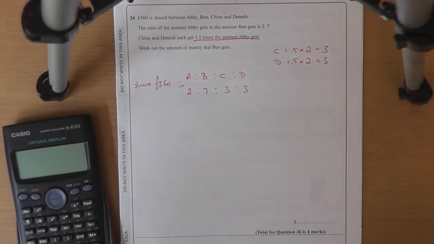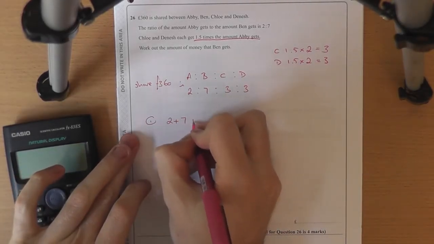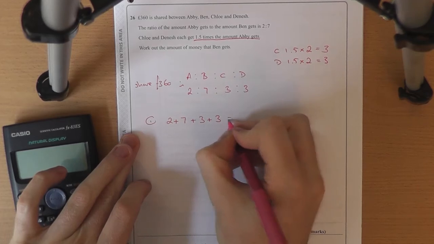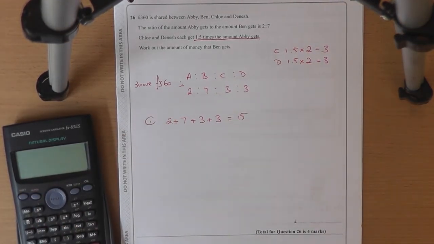And at that point it's a standard ratio question. So we're going to have £360 in a pile on the table. We're going to take 2 out, give it to Abby. We're going to take 7 out, give it to Ben. 3 for Chloe and 3 for Dinesh. And then we're going to do it again. And each time we're doing that, the amount of money that we're taking out to split between the 4 of them is 2 and 7 and 3 and 3, i.e. £15. We're taking £15 out, we're giving 2 to Abby, 7 to Ben, 3 to Chloe, 3 to Dinesh.